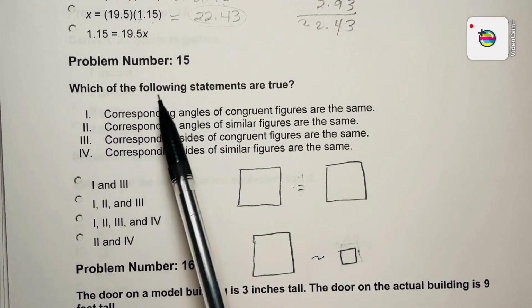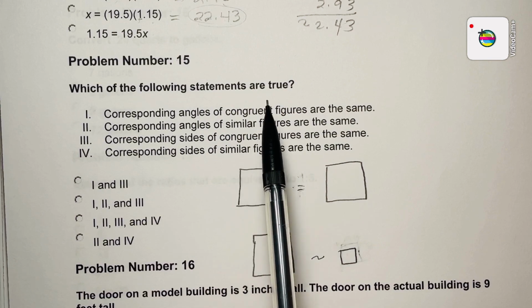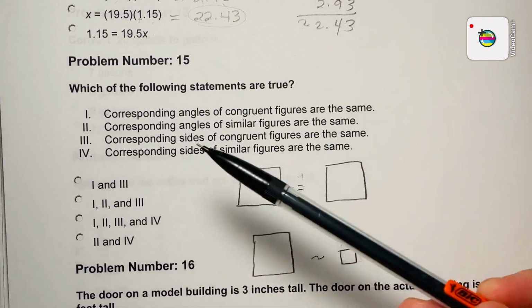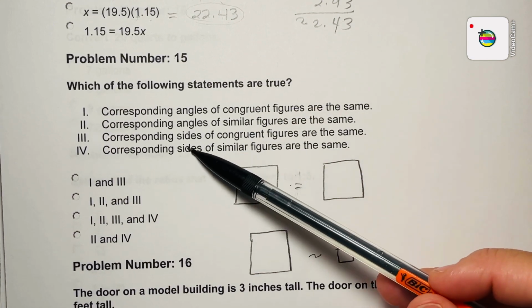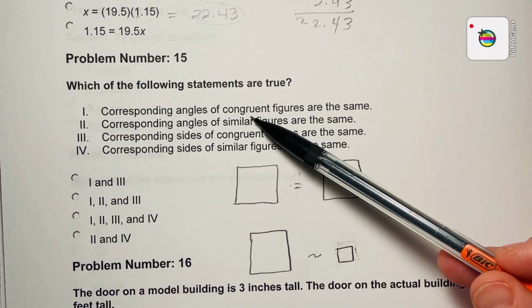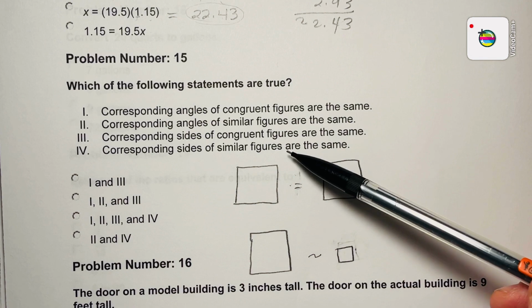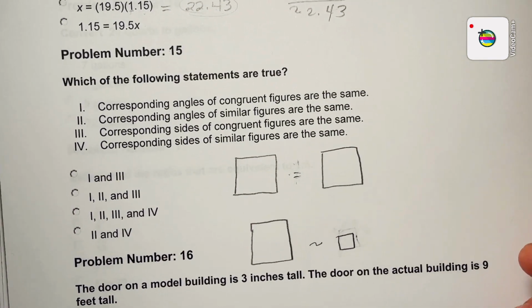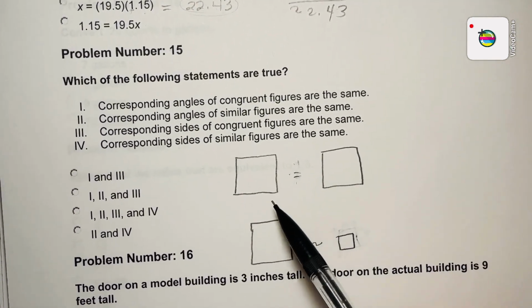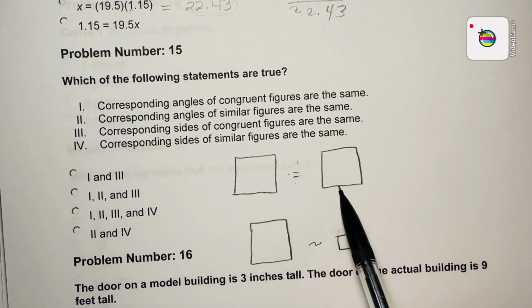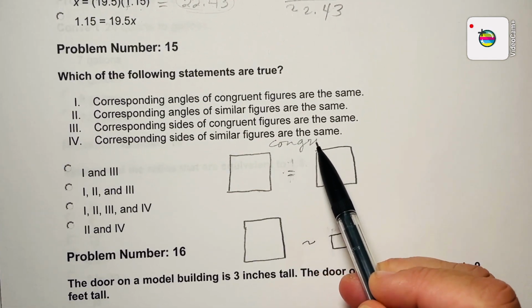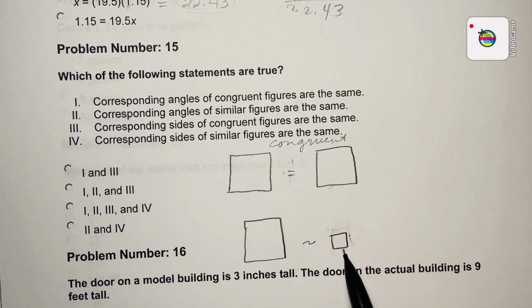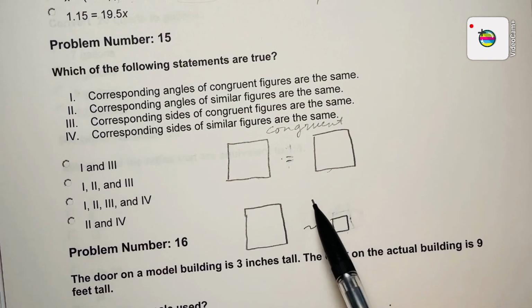Okay, problem number 15. Which of the following statements are true? All of these statements have the same corresponding angles and sides of congruent, similar figures. So I wrote congruent figures. I know they're not perfect, but congruent figures have the same shape and size. Similar figures have the same shape, but different size. Okay?